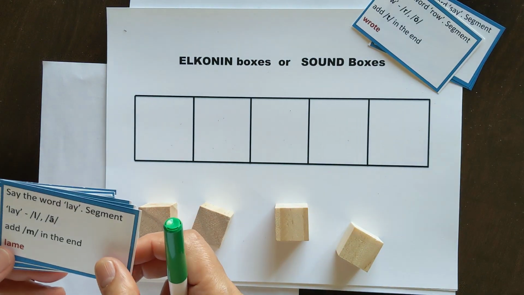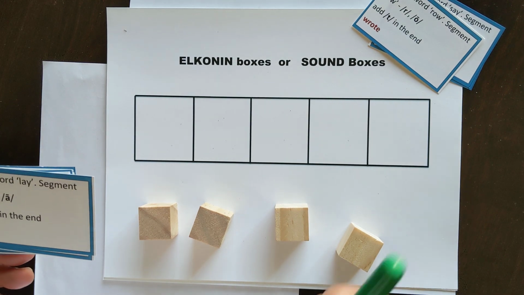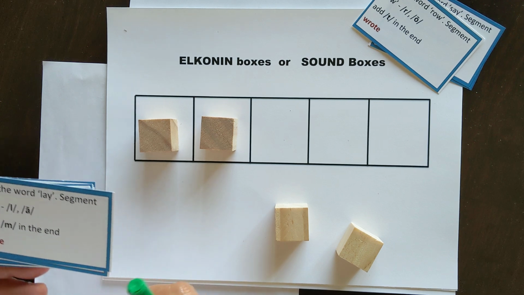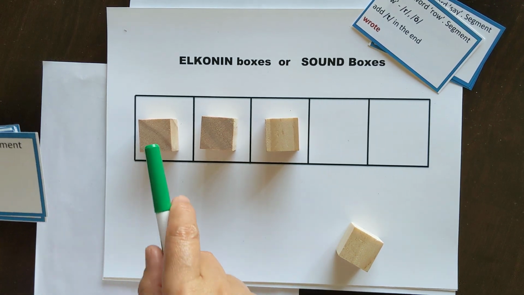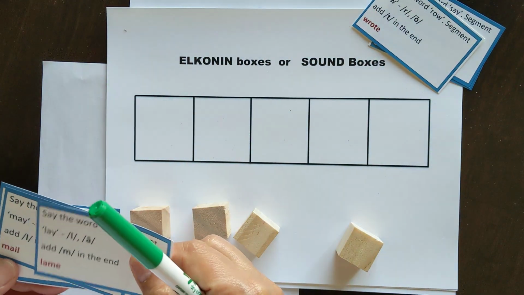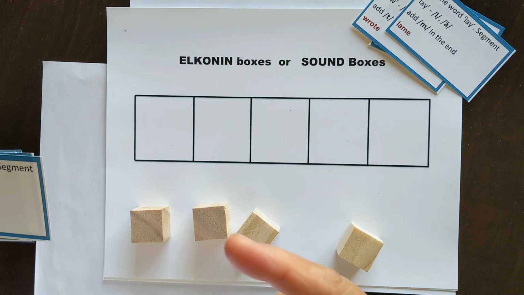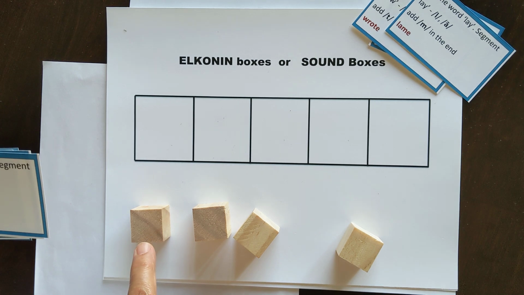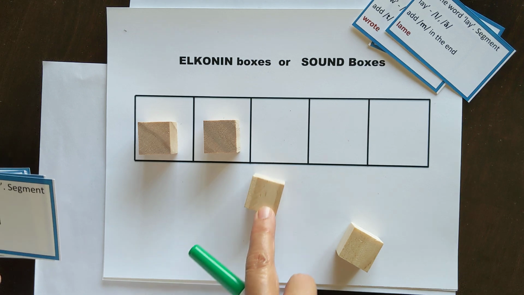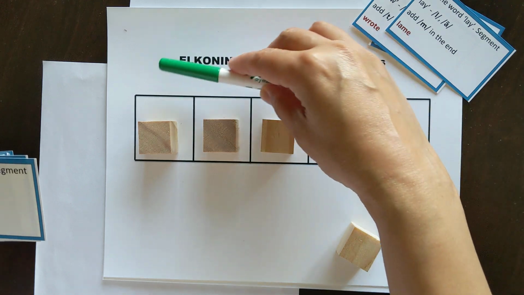Say the word lay. Children repeat lay. Segment lay. L-a. Add m in the end. Lame. Say the word may. Children repeat may. Segment may. M-a. Add l in the end. Male.